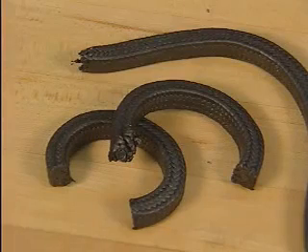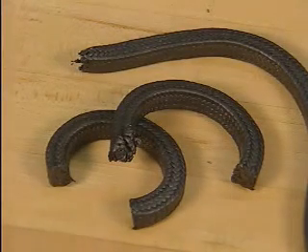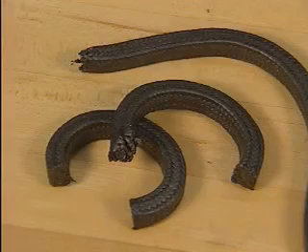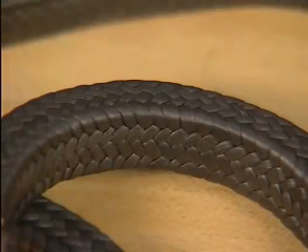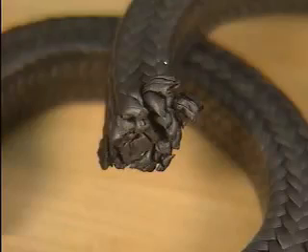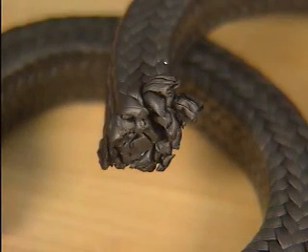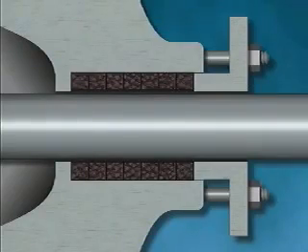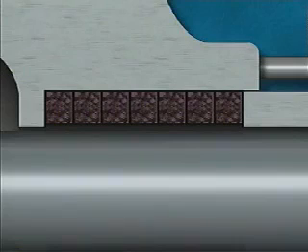Compression packing generally consists of several elements that include a mix of fibers, a binder material, and a lubricant. The fibers can be natural or synthetic, and they're usually twisted, braided, or woven. Binder materials such as grease or wax help to hold the fibers together. The lubricant allows the pump shaft or valve stem to move more easily against the packing, reducing friction and wear. Commonly used lubricants include oils, graphite, and Teflon. To see how compression packing works, let's look at a typical pump application.